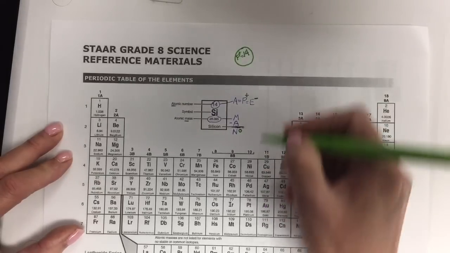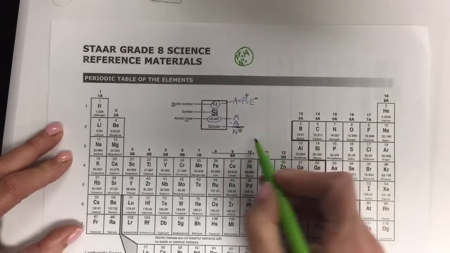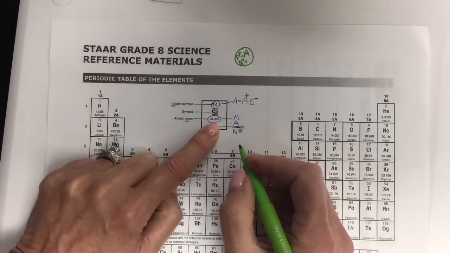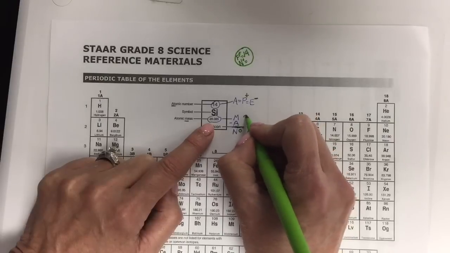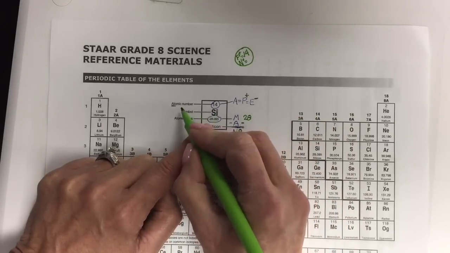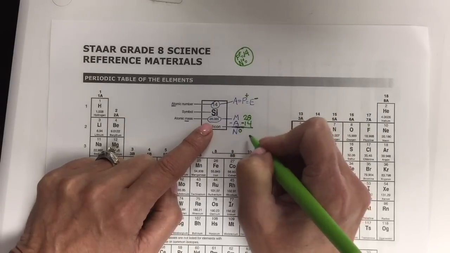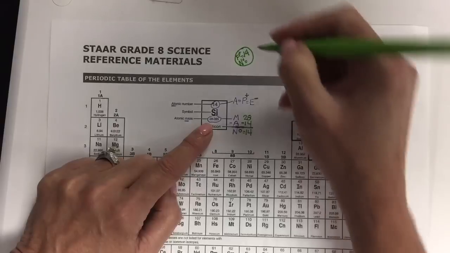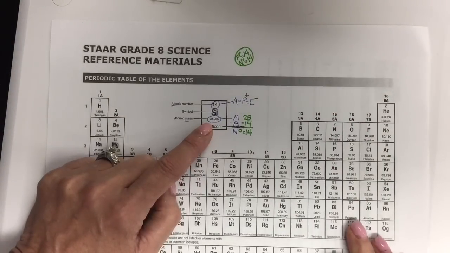And inside the nucleus, you will also find the neutrons, which are neutral or no charge. And we don't know how many neutrons there are. We're going to have to calculate that. Remember, when we use the mass number, we have to round it to the nearest whole number. In this instance, it would be 28. We're going to subtract the A number, which is the atomic number, the top one, 14. And that will give us the number of neutrons. So the neutrons in this instance are going to be 14. There are 14 neutral neutrons inside the nucleus.